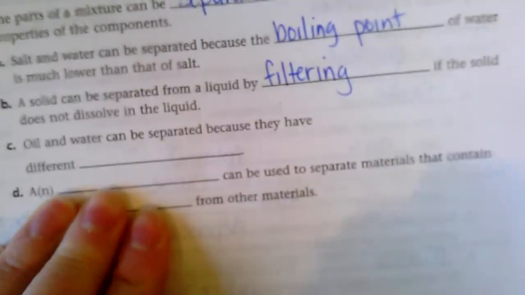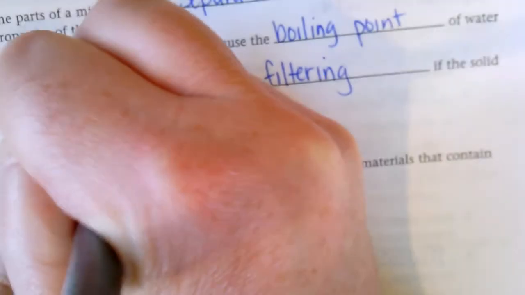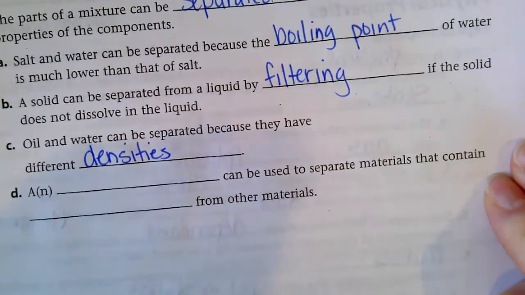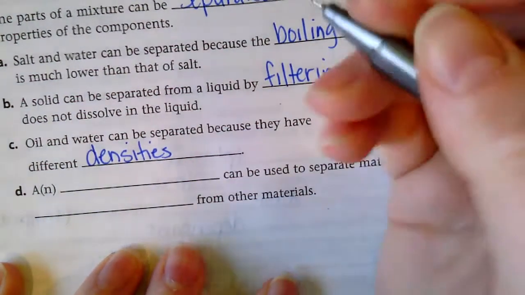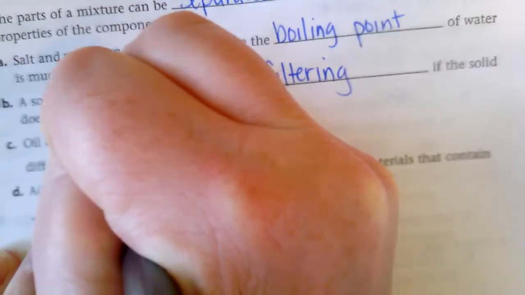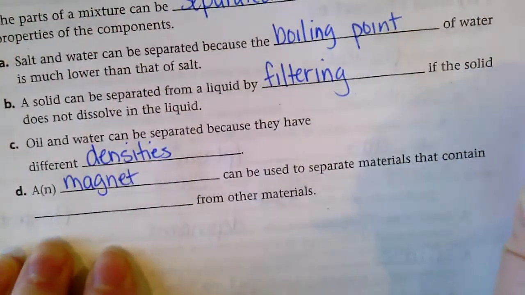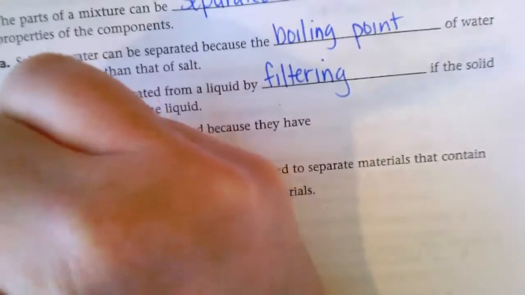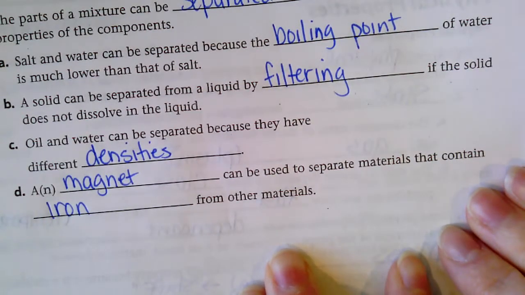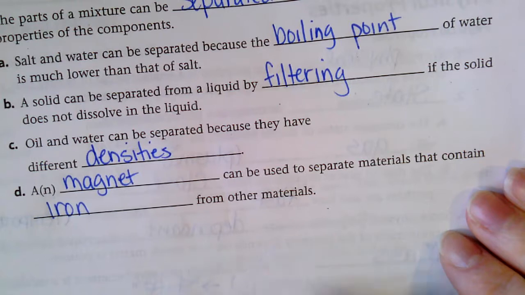Oil and water can be separated because they have different densities. So my famous salad dressing example, okay? I can very carefully and slowly pour the oil off the water. And then another example would be a magnet can be used to separate materials that contain iron or other magnetic metals from other materials. Okay, when you're in 9th grade, you'll do a lab that does this.